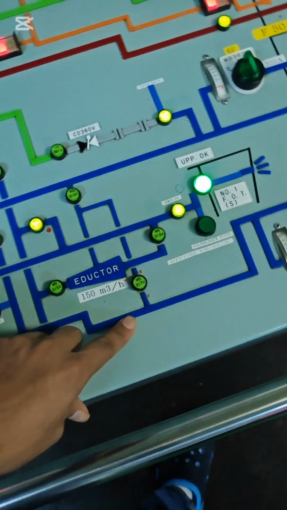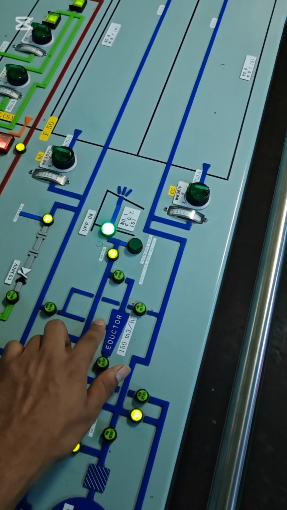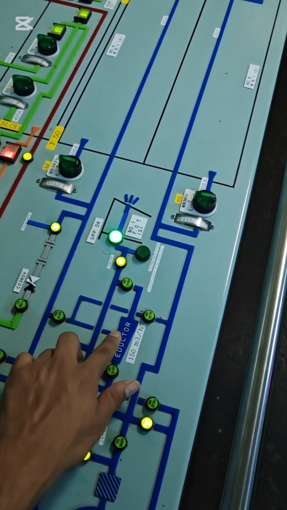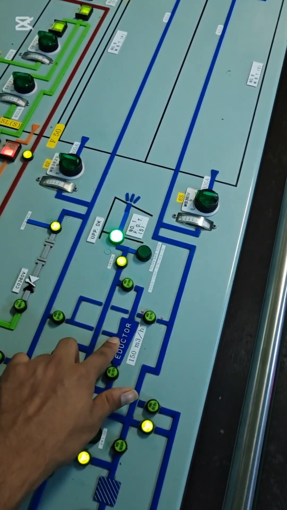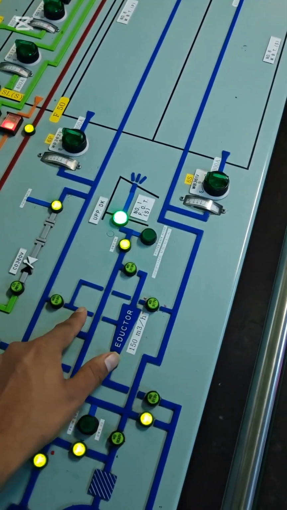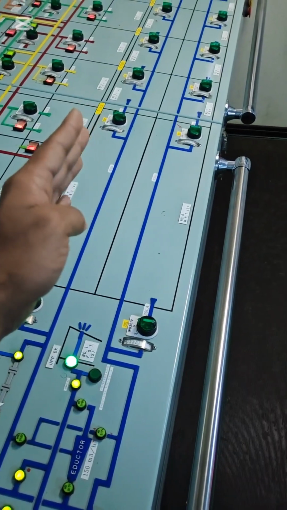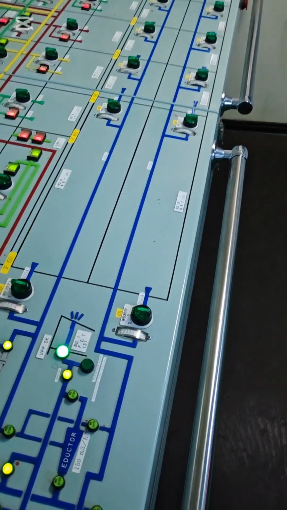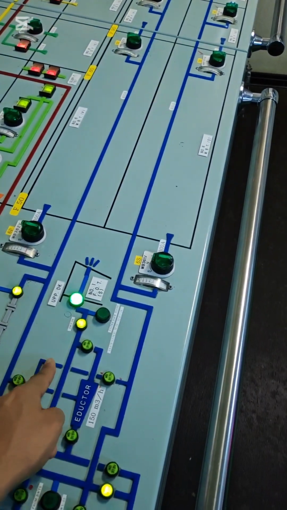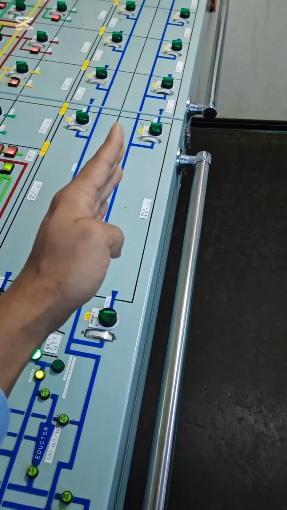If I show you from here, you see this small line, the vacuum is created in this line, so it is sucking the water. This line is connected with the port side ballast tank, and this one is connected with the starboard side ballast tank.